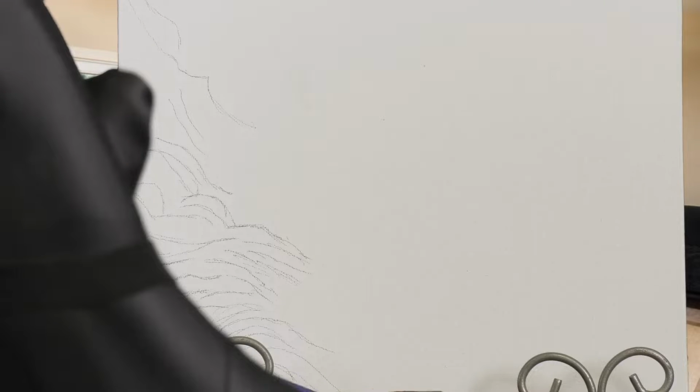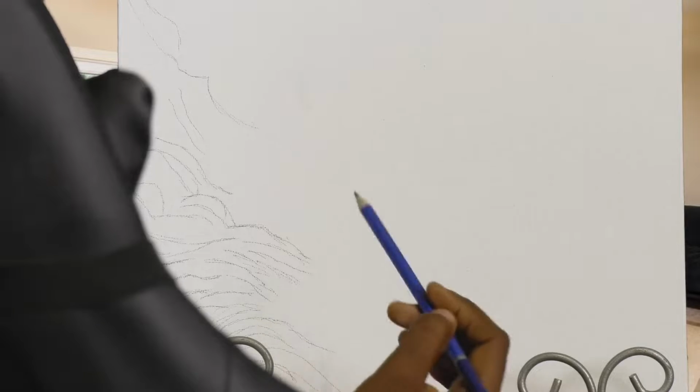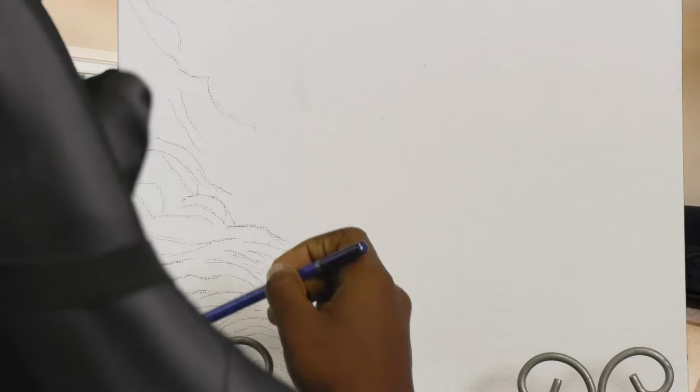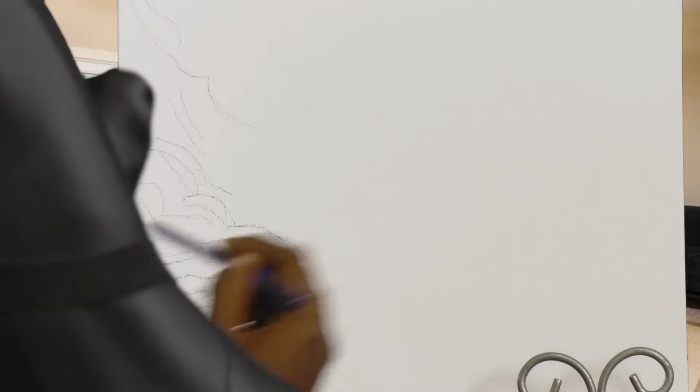Alright. Adding a few more details throughout here. And we're going to come back and darken it with our marker as well. Let's get in our little corner.